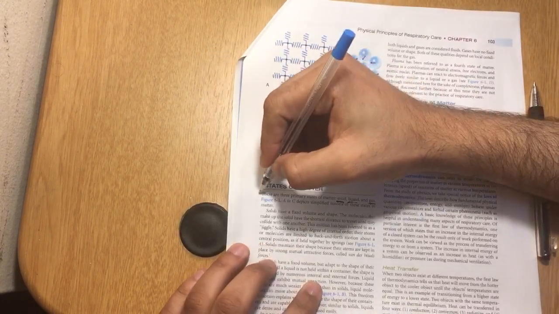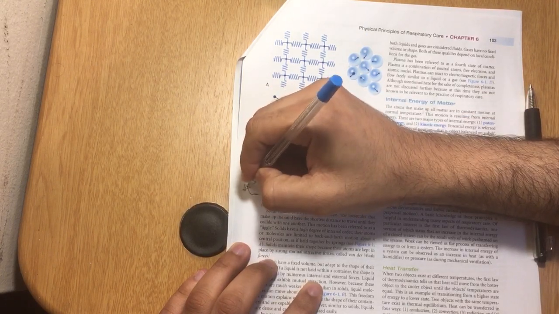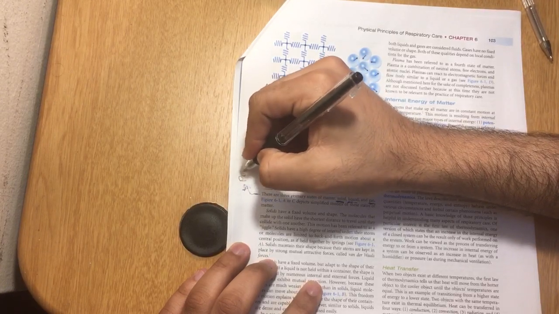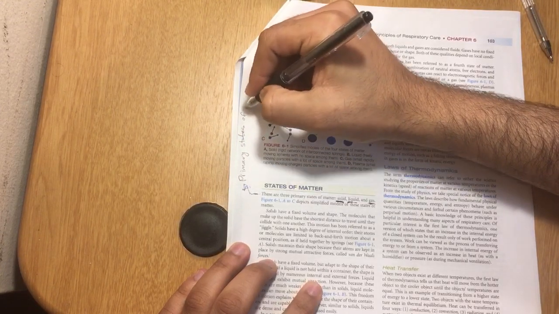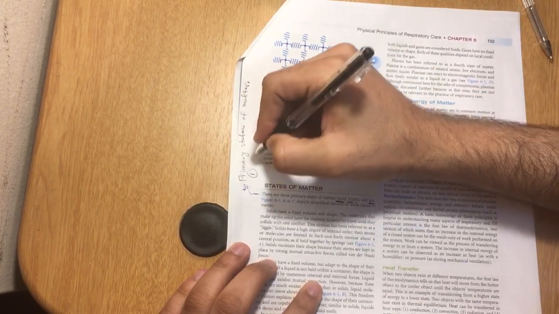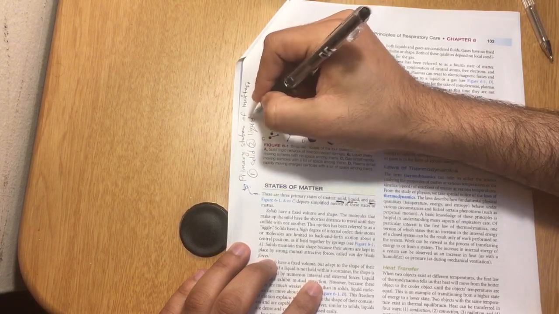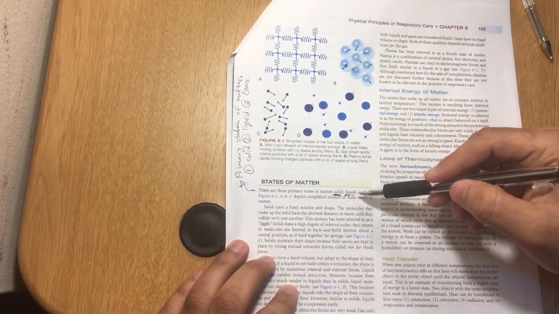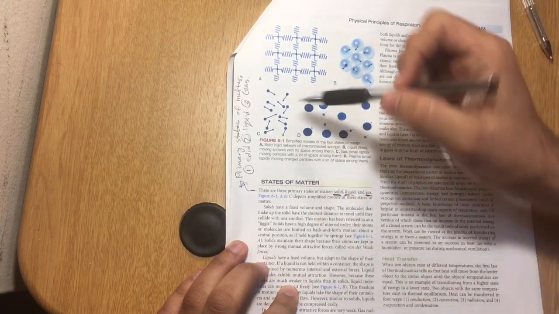And I'm gonna draw an arrow. I like to write on the side. So I'm gonna put an arrow, and I'm gonna write here primary states of matter. So this is my main focus. I'm gonna put 1 solid, 2 liquid, 3 gas. So I'm gonna write it down. This is the first sentence, as you can see here. Then it says figure 6.1, which is this one right here.